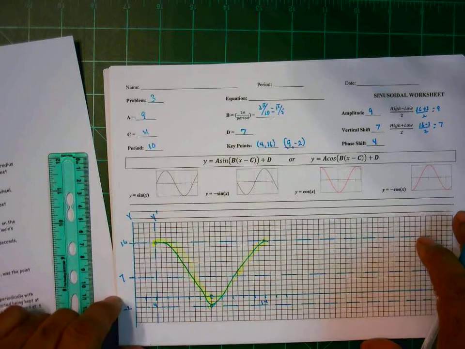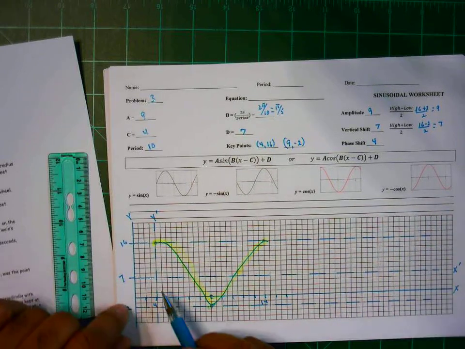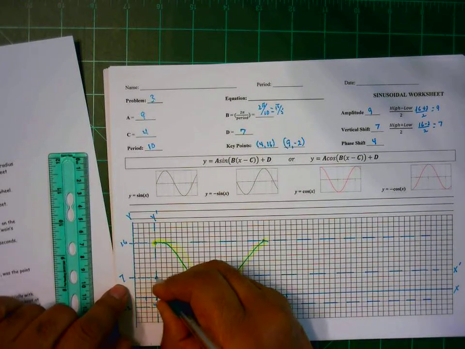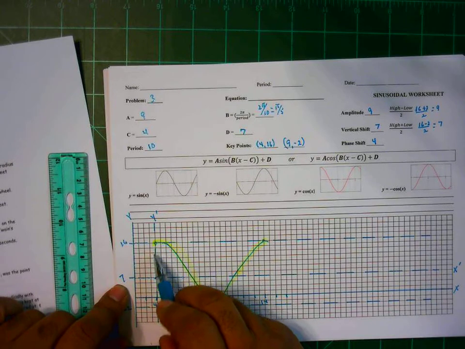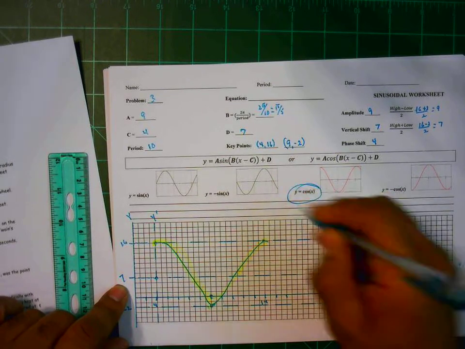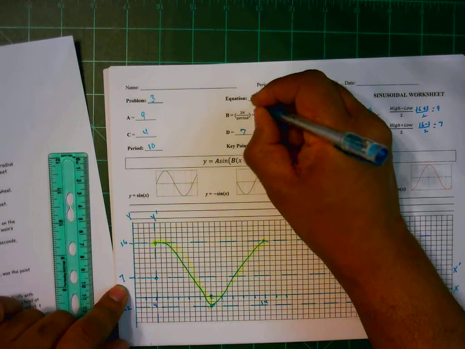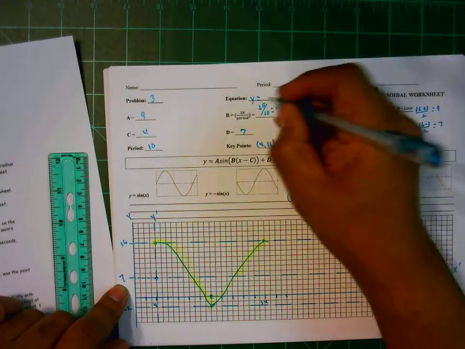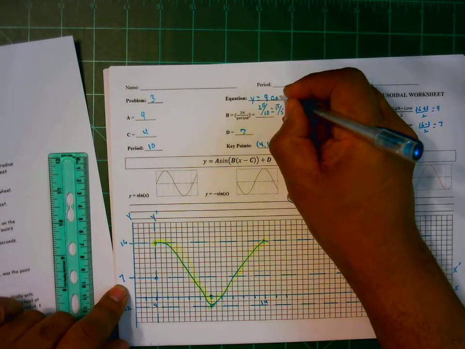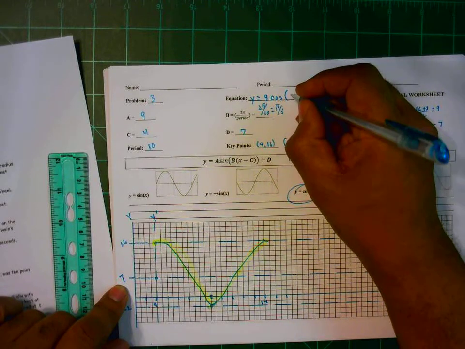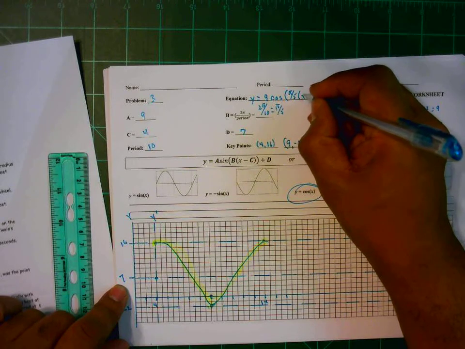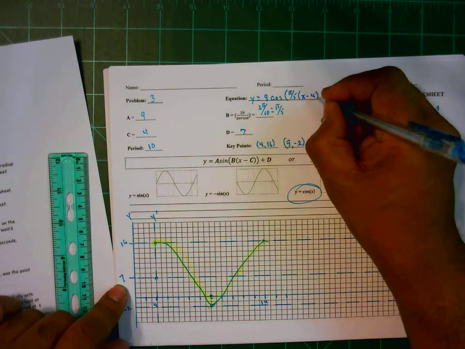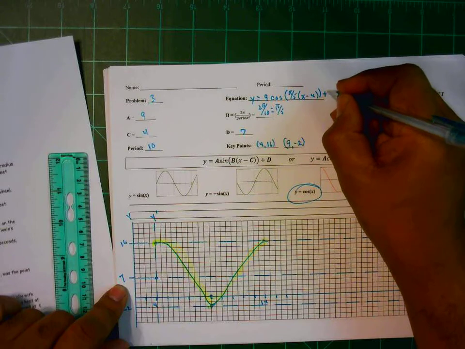Okay, now we got pretty much everything we need, but if we look at this, this is the new origin here, and you can see we're starting up here. Can't be a sine because it doesn't start at the new origin. It starts up here, it's cosine, and this is a positive direction, so we're going to use this equation here. You have to put that y equals in there. y equals A, which is 9, cosine of B, pi over 5, times x minus C, 4, plus D, plus 7.